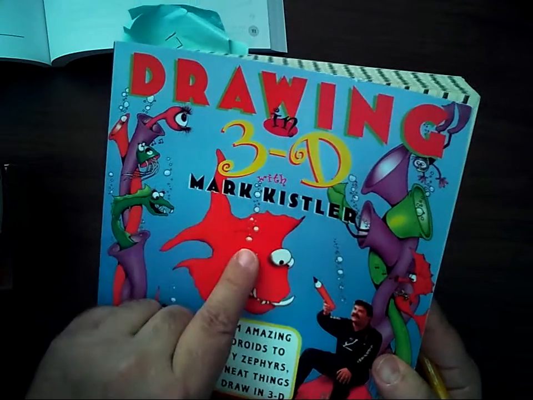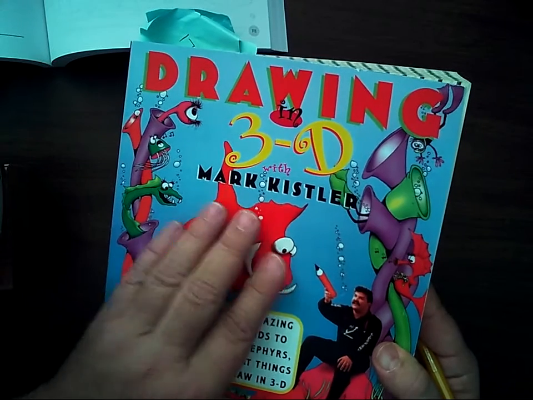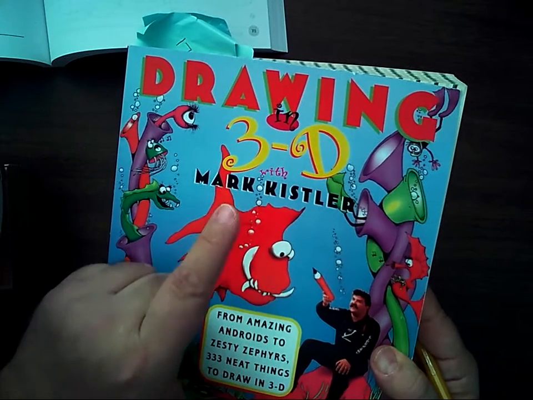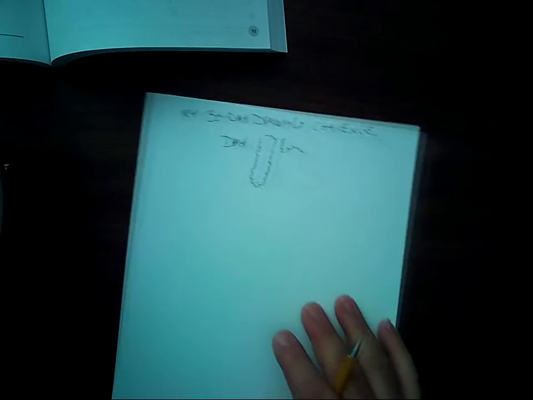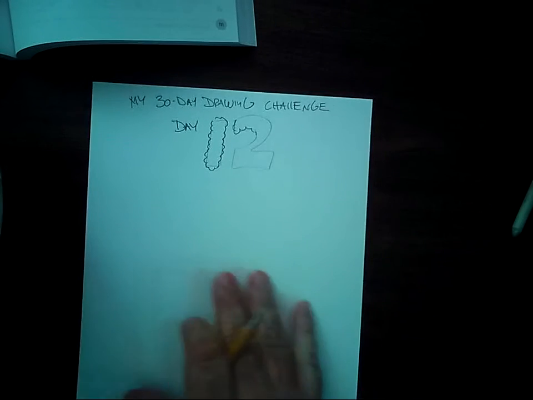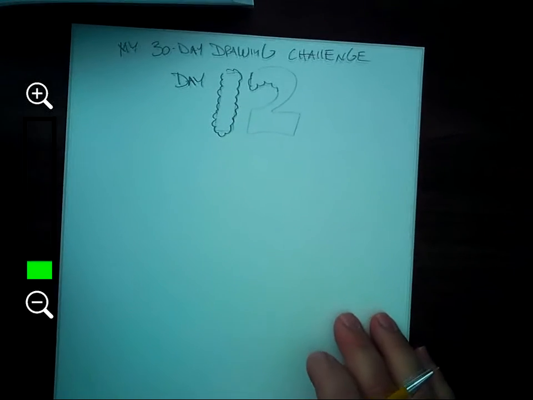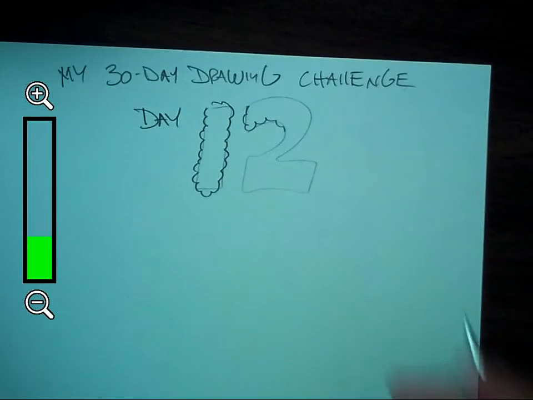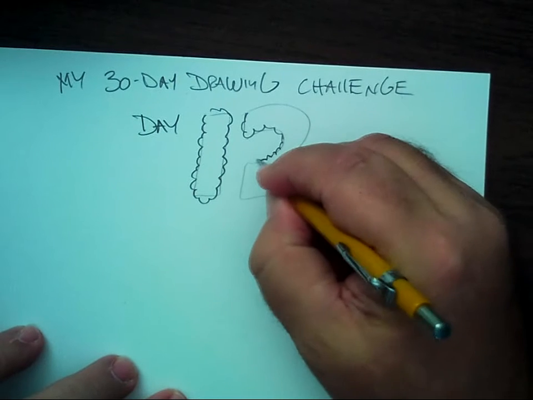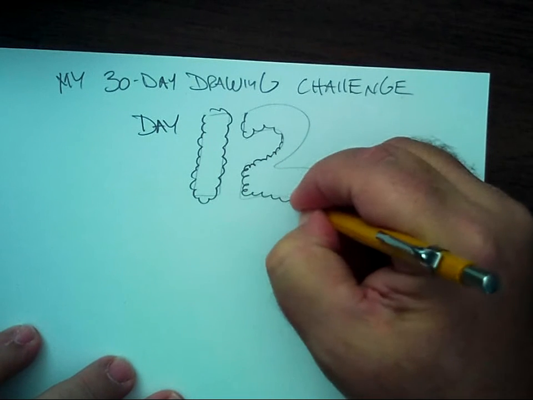It's like an idea encyclopedia. I wanted to name this Mark Kistler's Idea Encyclopedia, but the publisher had a different idea, as they usually do. All right. Now let's draw. I'm going to put texture here.